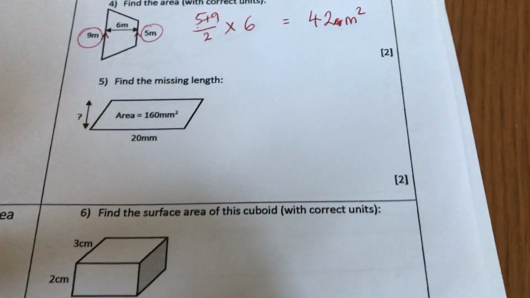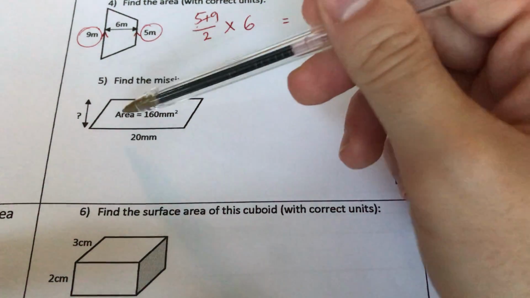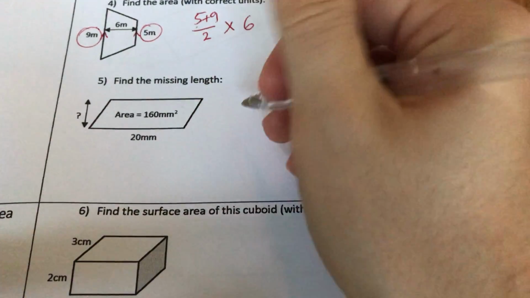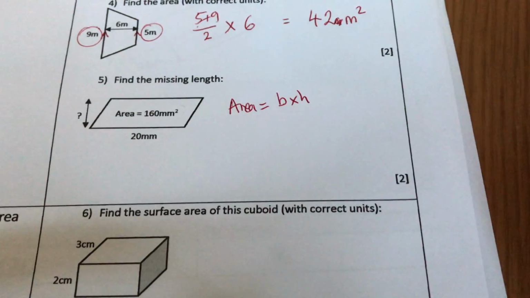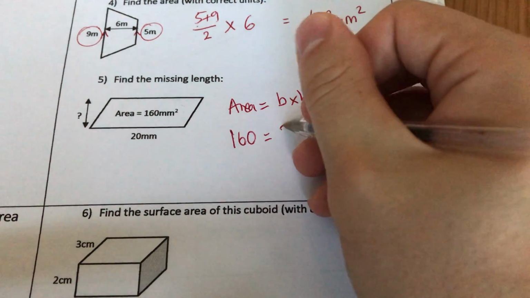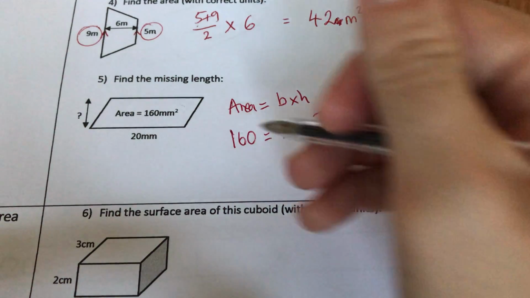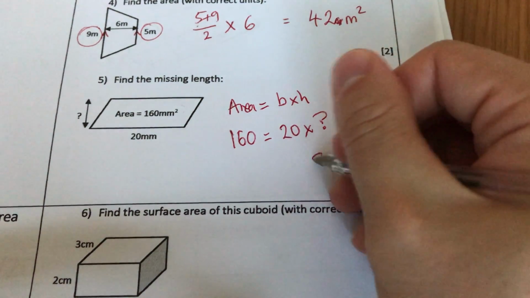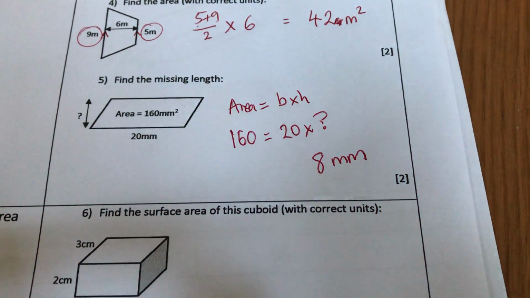Find the missing length of this one. Well, this is a parallelogram. You've been given the area. You know with a parallelogram that the area is the base times the height. So 160 is the area, the base is 20, times question mark, meaning that question mark must be 8. So 8, and because we're dealing with millimetres, that's millimetres.